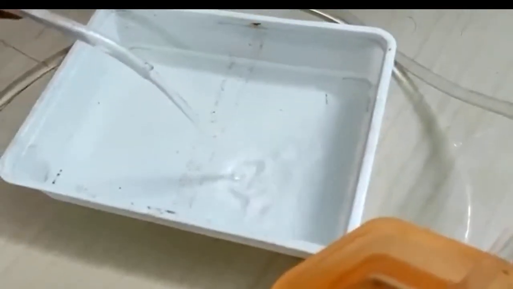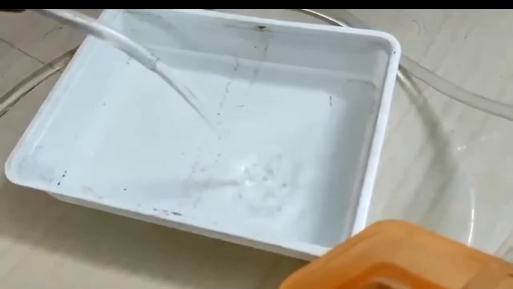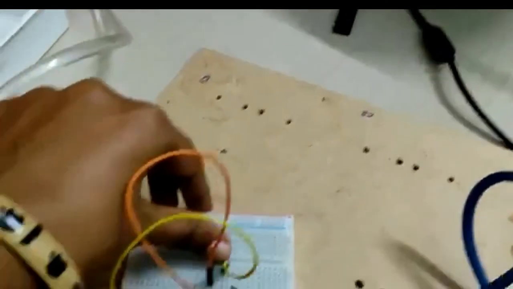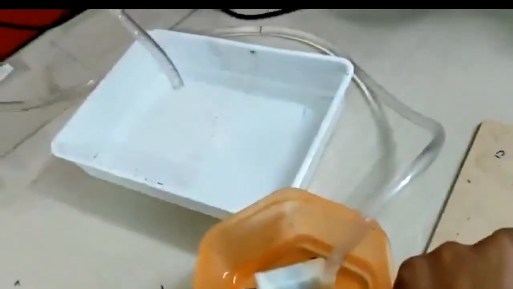So here the time is running. Up to 20 seconds the motor will be in on state. If it reaches the time limit, then the motor will turn off. Now the time limit has exceeded. After 20 seconds, automatically, even though the power supply is in on state, the motor turns off.